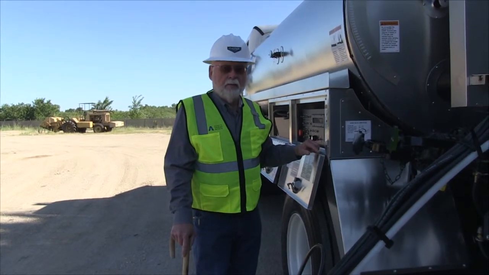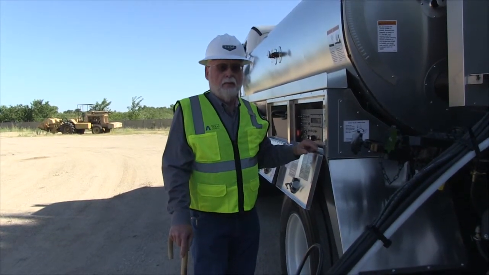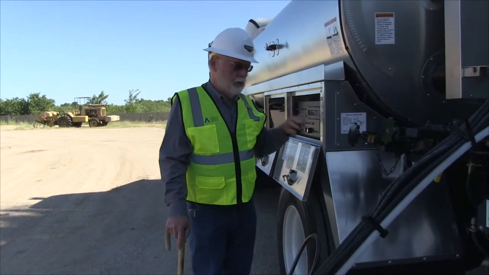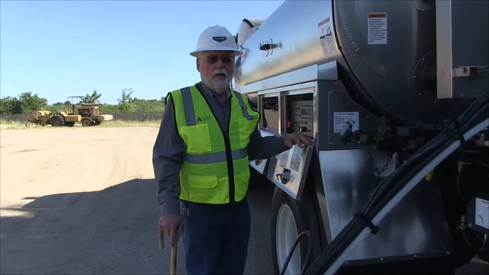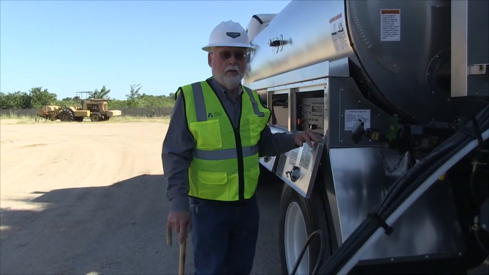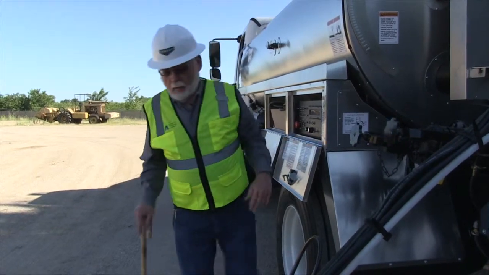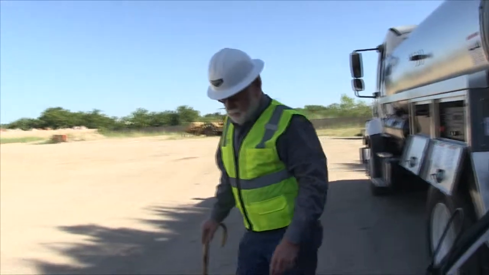You're going to have a lot of potential of an explosion. If it's just normal emulsion, it may not explode, but it may burn your flues up, and they'd have to be replaced.